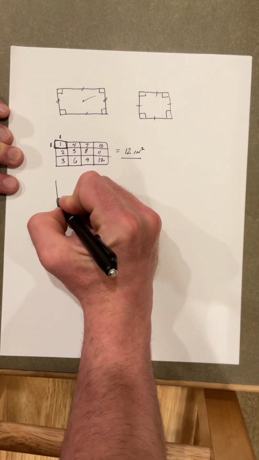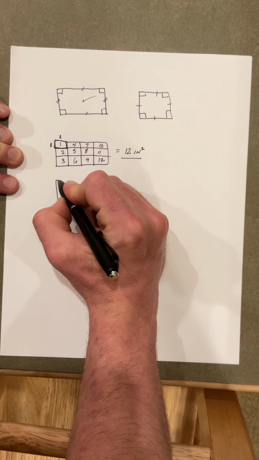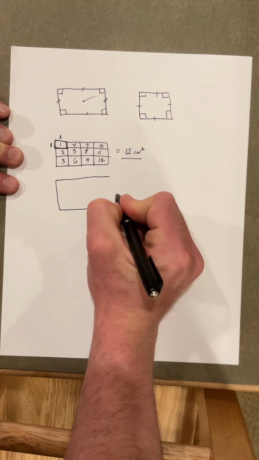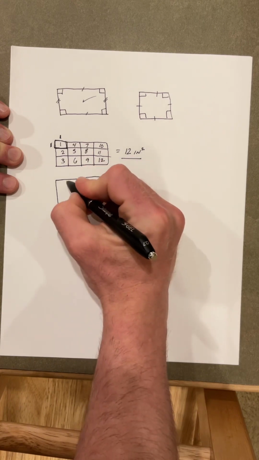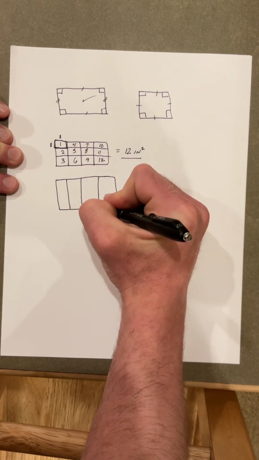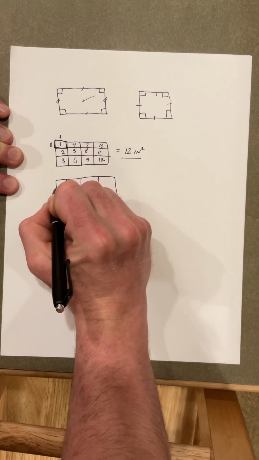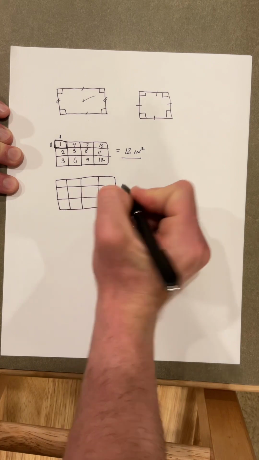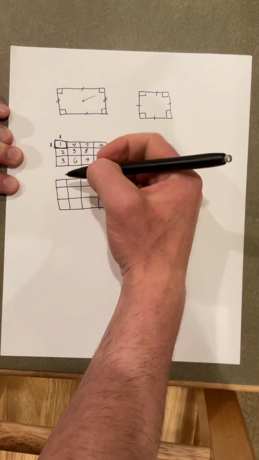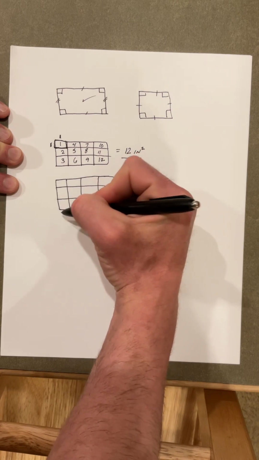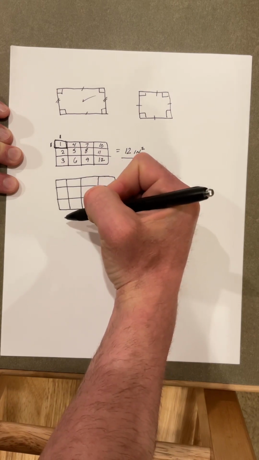Okay, so I'm going to draw another rectangle. I'm going to draw it in the same way. I'm going to do 4 columns. Again, they're not going to be even, but let's imagine they are. 3 rows. Okay, now we know that this is 1, this is another one, and this is another 1 inch.